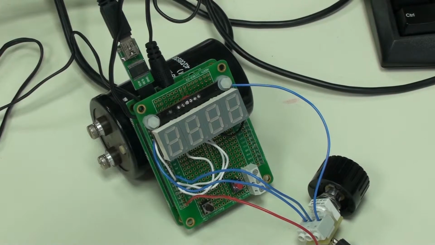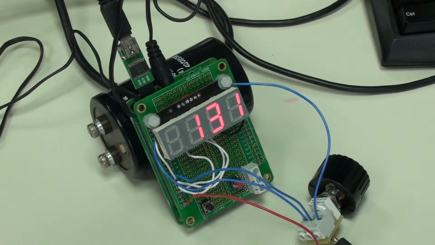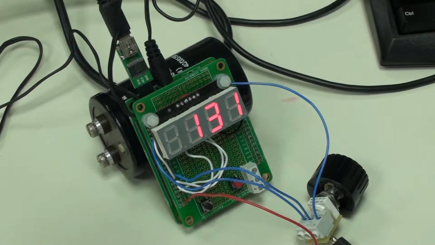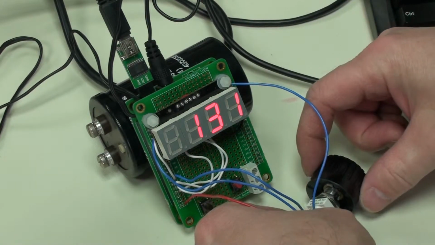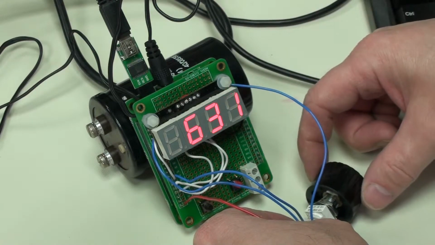just waiting for it to download. Okay, so now straight away you can see that it's giving us the same result as before, but it's rock solid. And as I vary the potentiometer, effectively that's taking out all that jitter.